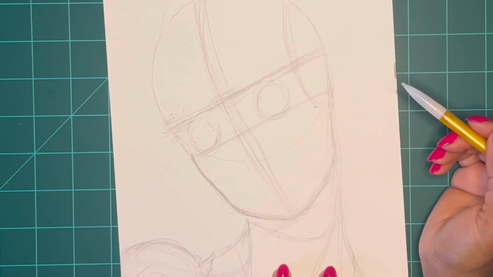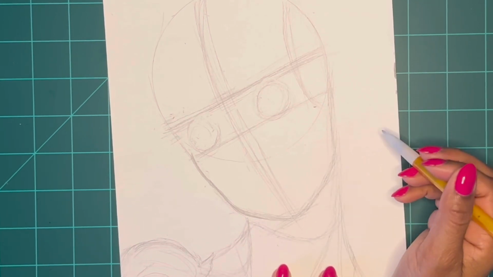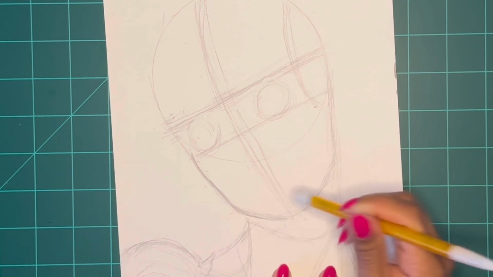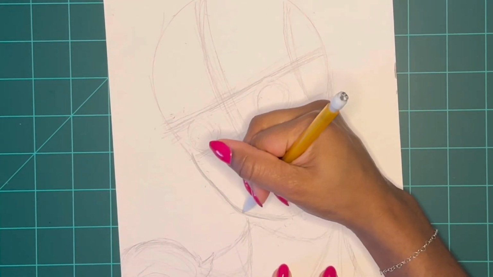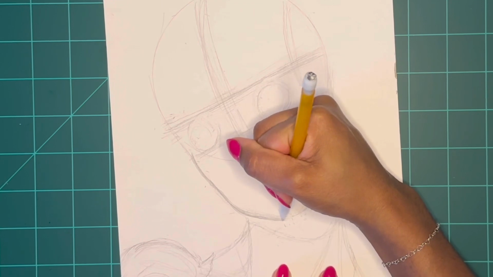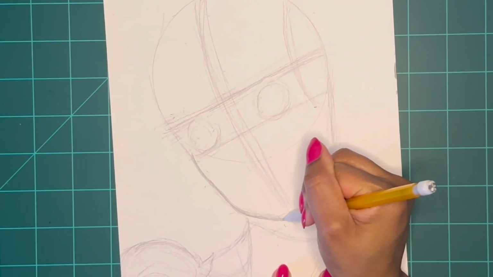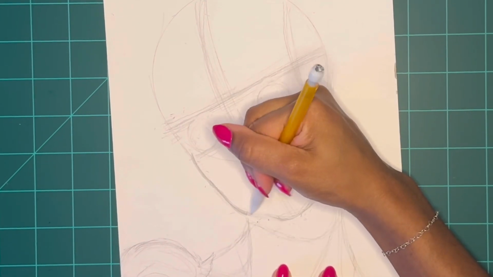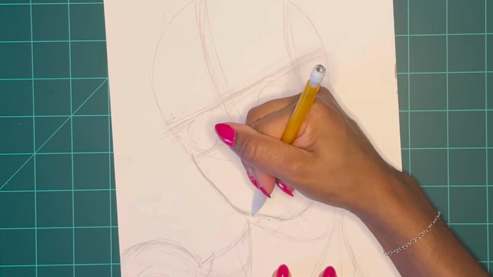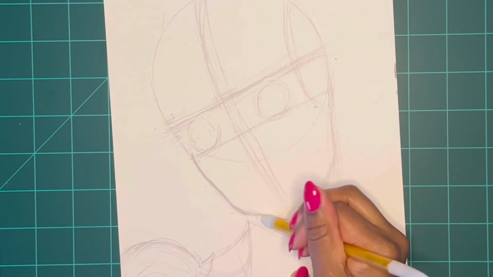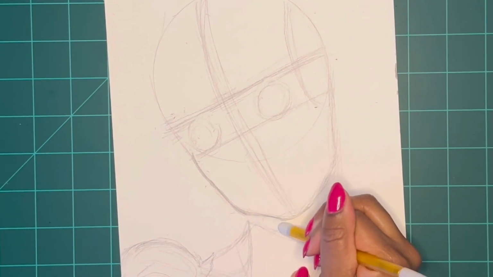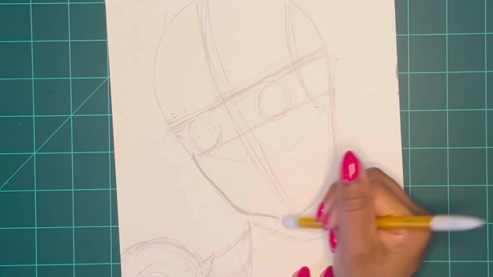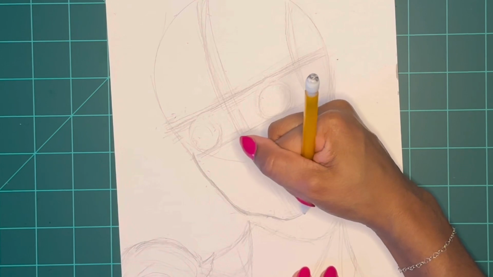Actually, the reason why I like doing thick lines is so that I can do what I just did, so I can erase it and get those little nuances of angles that I can't get from drawing with my pen.